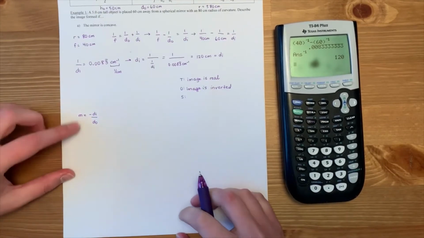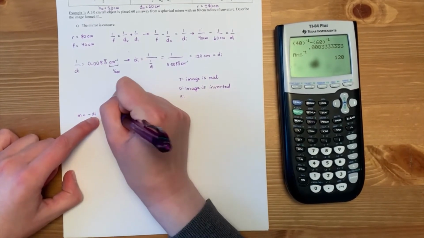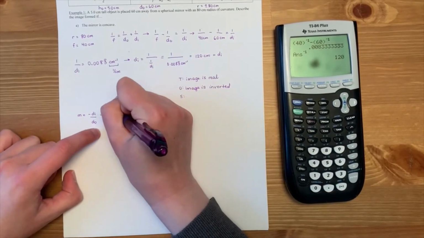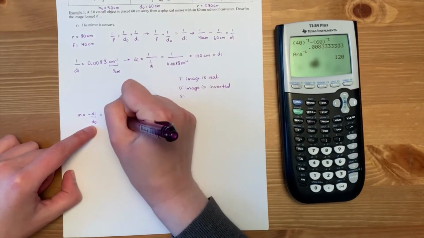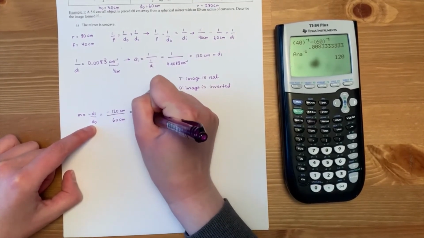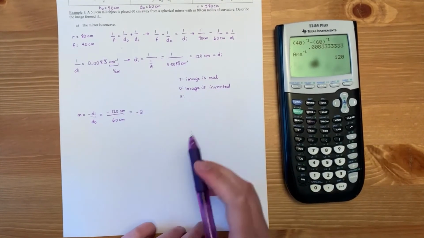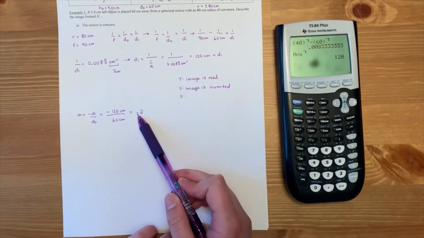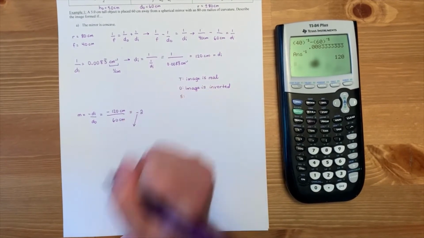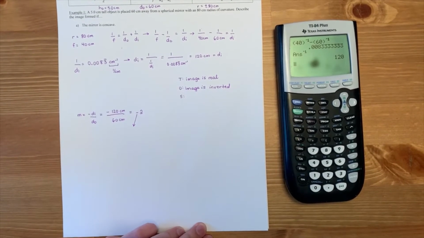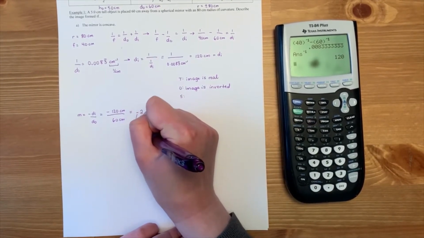So let's go ahead and calculate M. Negative DI, and DI was 120 centimeters, and then DO was 60. So that should just be -2. Let's think about what this tells us about the object. Magnification always has 2 parts. It has a sign, which in this case is negative, and it also has the number. The sign actually tells you whether the object is upright or inverted. So a negative magnification is going to be inverted.